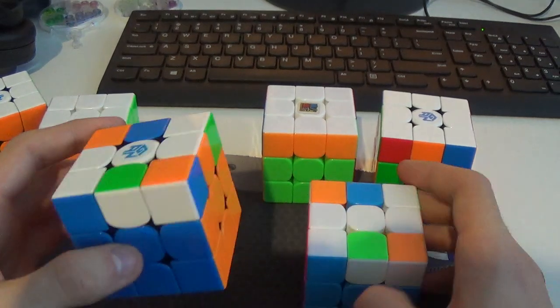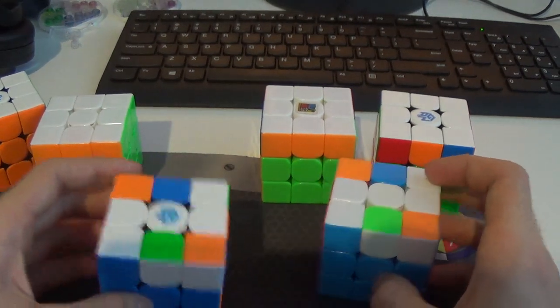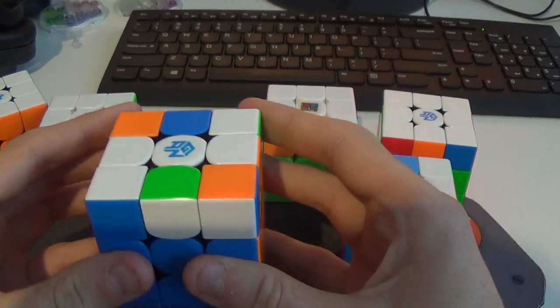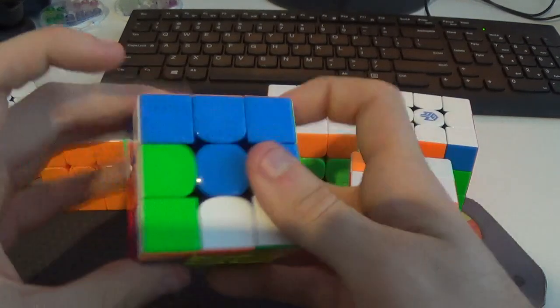And then another example, and this is mostly just to show off an OLL that I really like. Let's take this OLL for example. A lot of people like to do U2, L, F', blah blah blah.